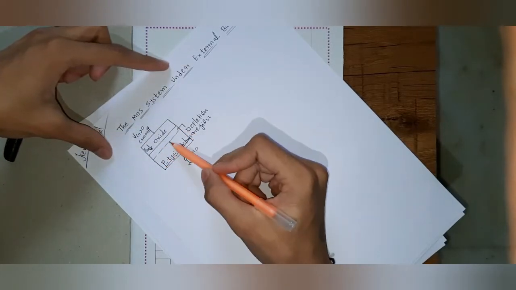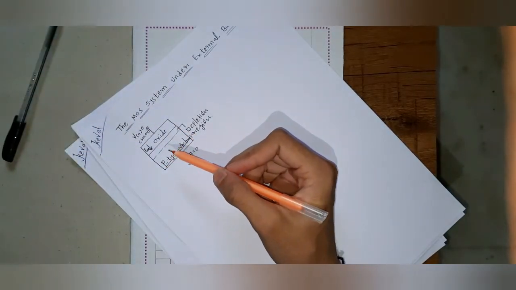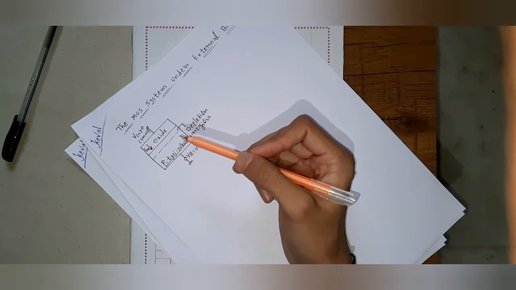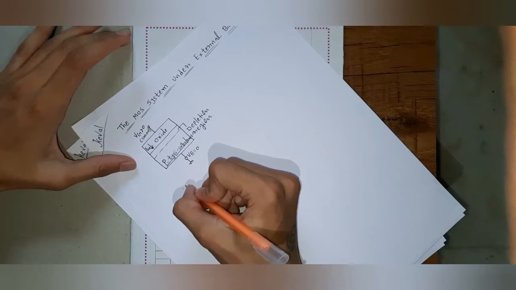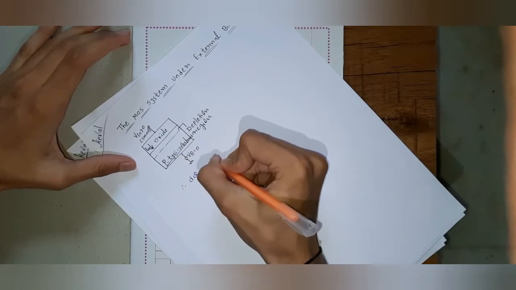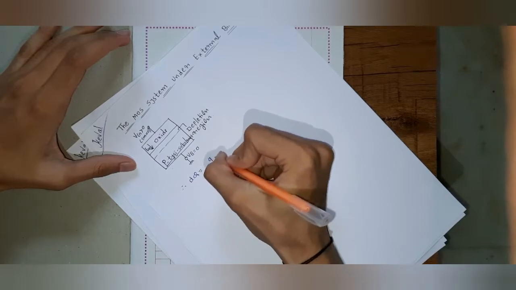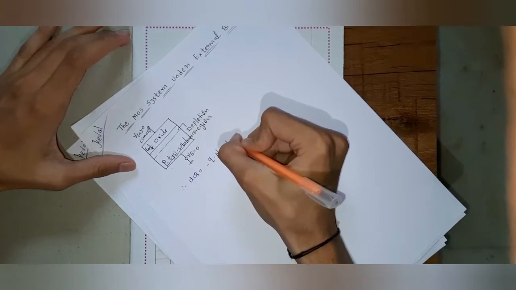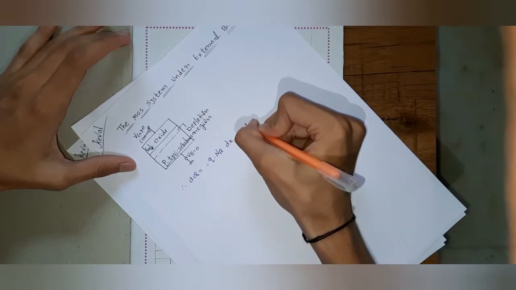This is the cross-sectional view energy band diagram of the MOS structure operating in depletion mode under small gate bias. So this equation: dQ equals minus q dot Na dot dx. This is equation number 1.